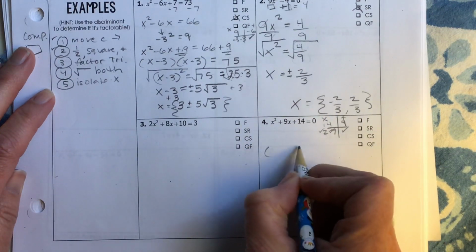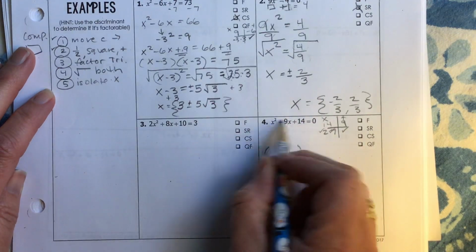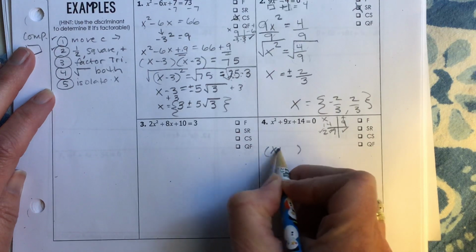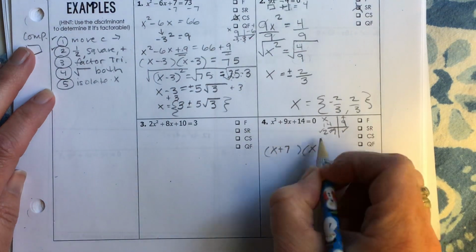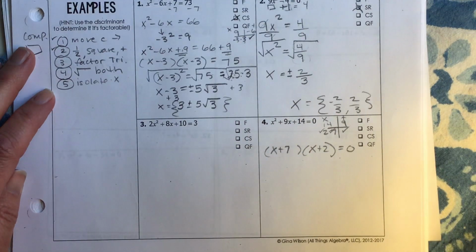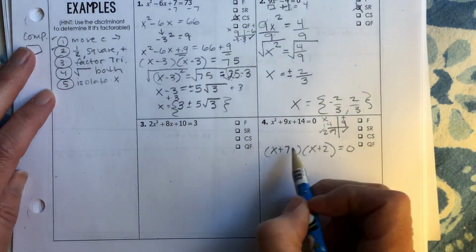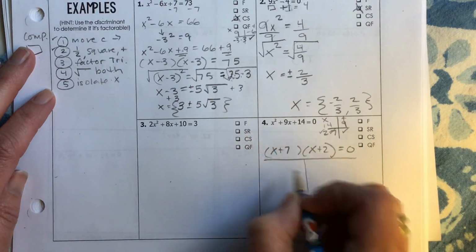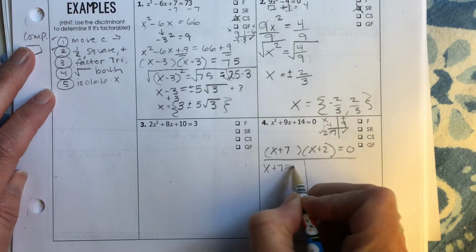So let's do it this way. I'm going to rewrite this basic trinomial in its factored form. And I have x plus 7. And I have x plus 2. And I'm going to set it all to 0. Okay, so now I'm going to draw a line. And I'm going to set each side to 0. So x plus 7 equals 0.